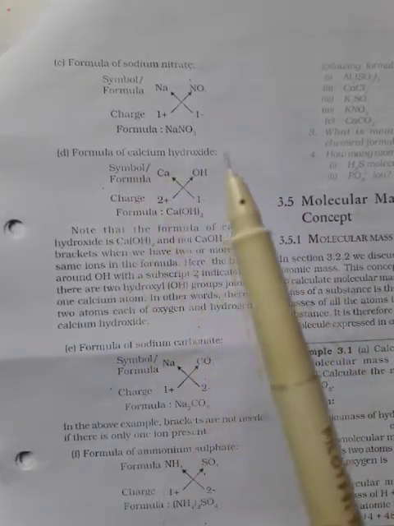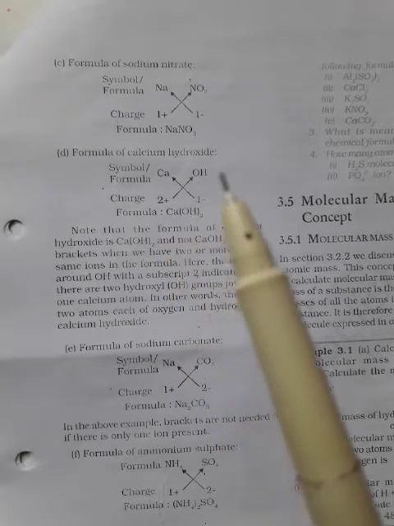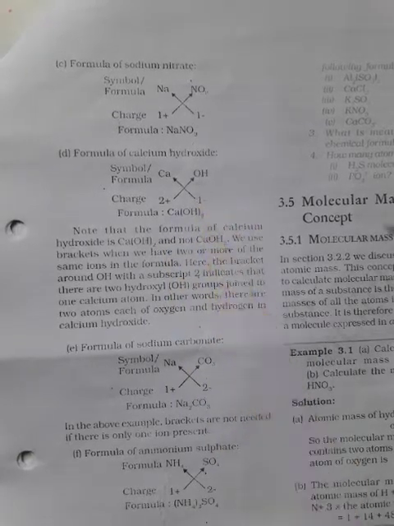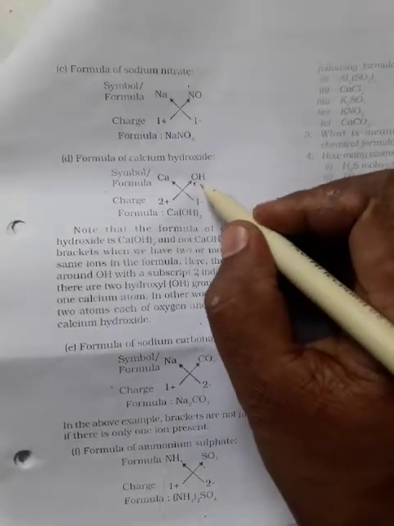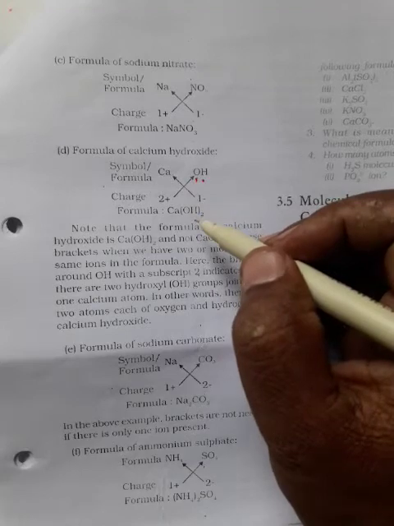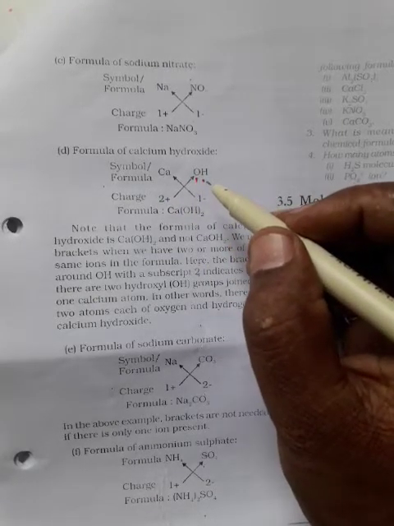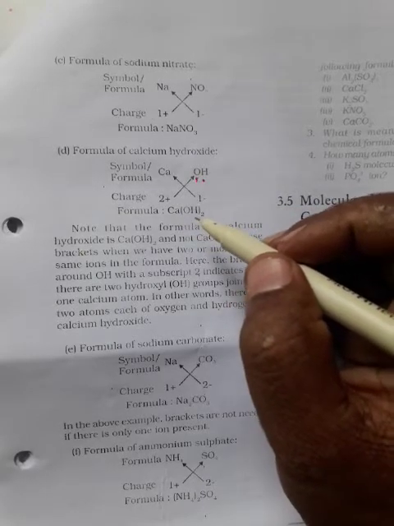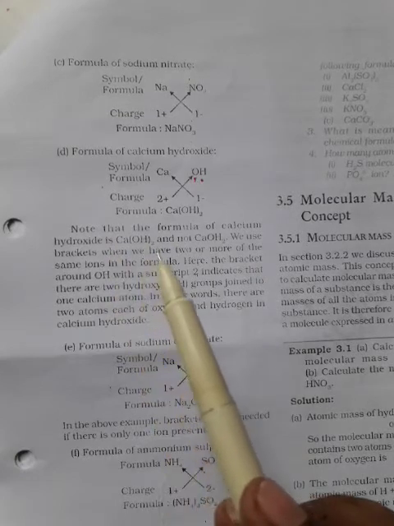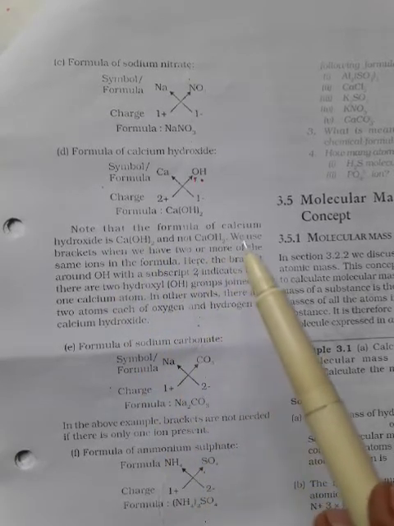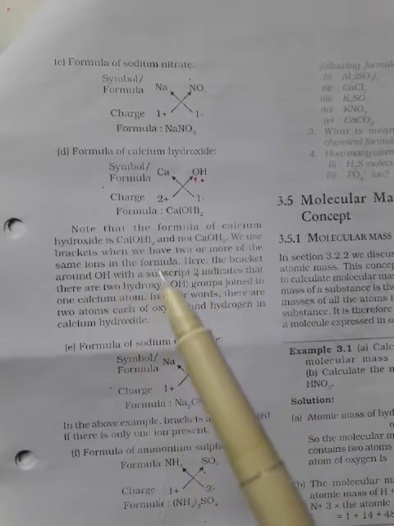Then the formula for calcium hydroxide, CaOH. Okay, here in OH, O is 1 element and H is 1 element. So we have to write it in a bracket because this valency is for O and for H also. Okay, so we have to write a bracket. Look here, the formula of calcium hydroxide is Ca(OH)2 and not CaOH2. We use brackets when you have 2 or more of the same ion in a formula.